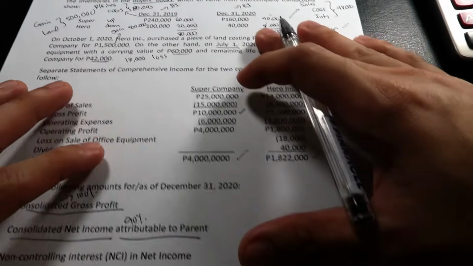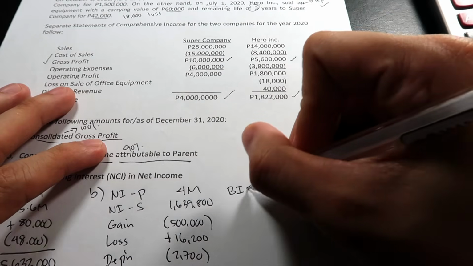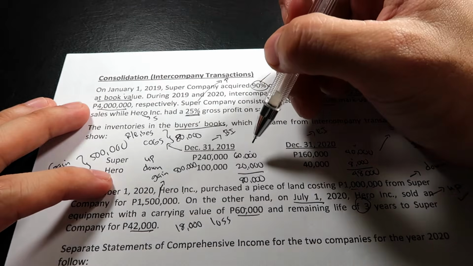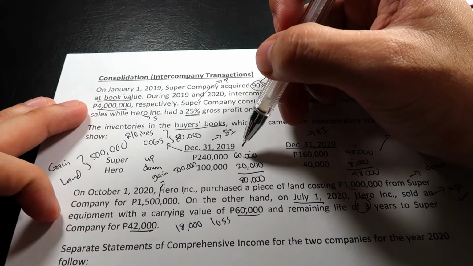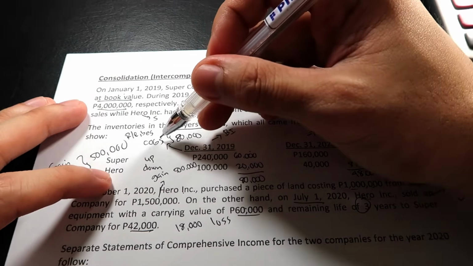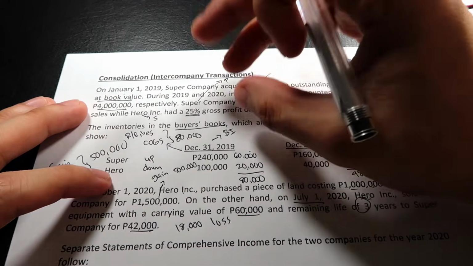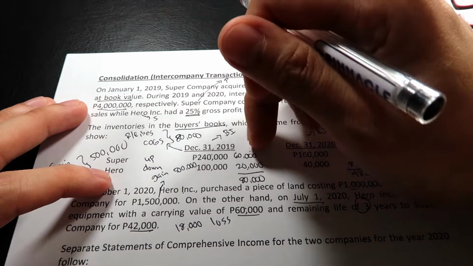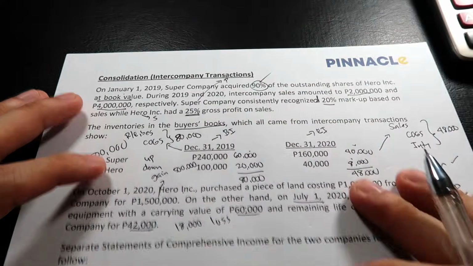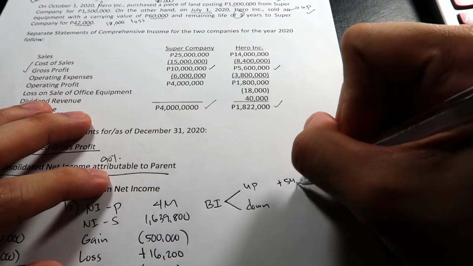Okay, let's start with the beginning inventory. So, beginning inventory, we have an upstream, we have a downstream, right? So, yung upstream dito, it's the 60,000. Is that correct? Okay. And ano ba yung effect nung beginning inventory natin, working paper entry, to the net income? Well, we're crediting cost of goods sold. It means beginning inventory increases your net income. Working paper entry for the beginning inventory increases your net income, right? So 60,000, but don't forget to multiply this by 90% because it's an upstream transaction. 60,000 times 90%, 54,000, we add plus 54,000 gets.